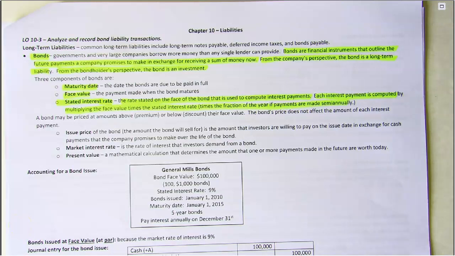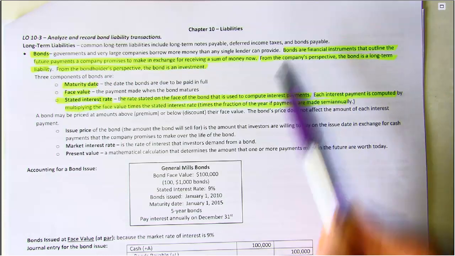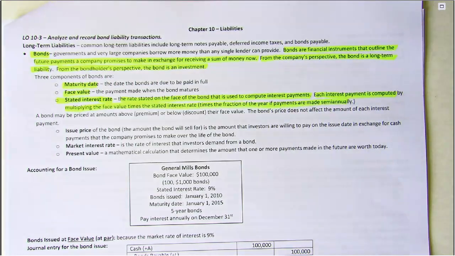Welcome to our third mini lecture for Chapter 10, and today we're going to cover Learning Outcome 10-3, which is analyzing and recording bond liability transactions. Now, bonds are a type of long-term liability, and remember that long-term liabilities are debts or obligations that will come due more than 1 year into the future, and there's a variety of types, including long-term notes payable, deferred income tax, bonds payable, even mortgages would qualify under this category, but we're going to be focusing specifically on bonds.